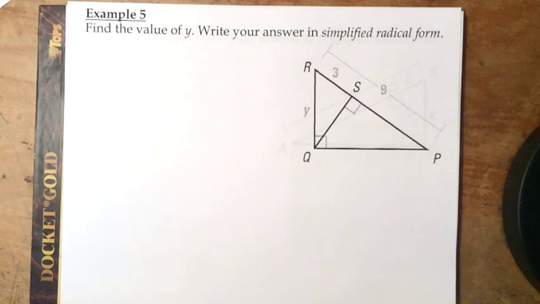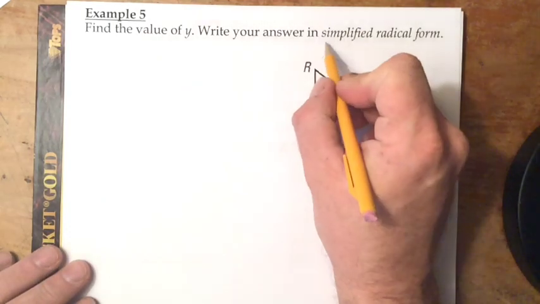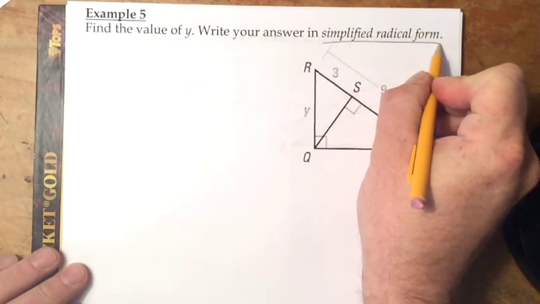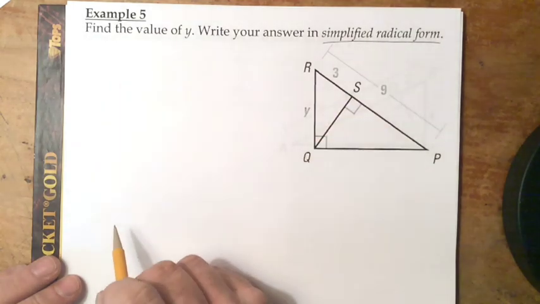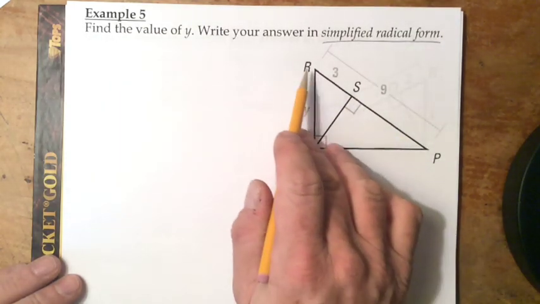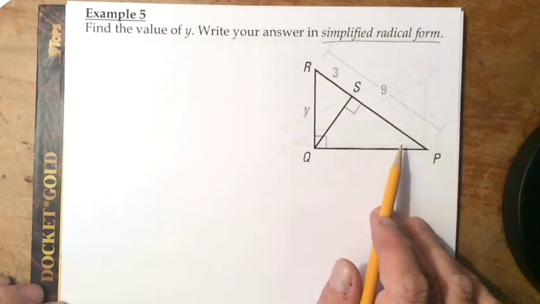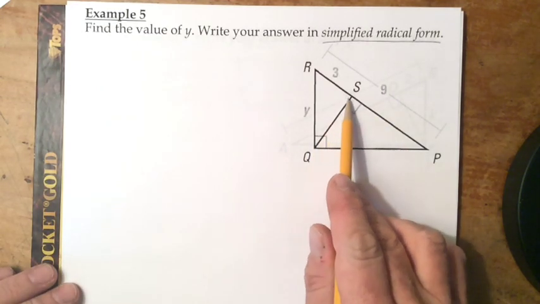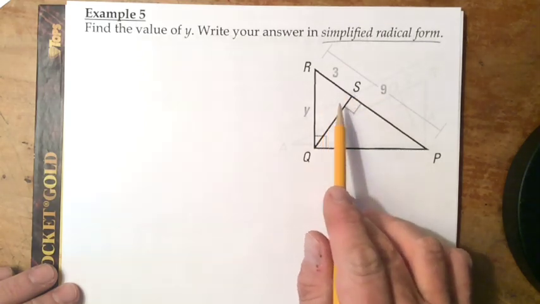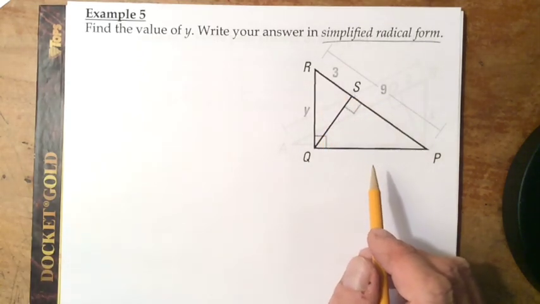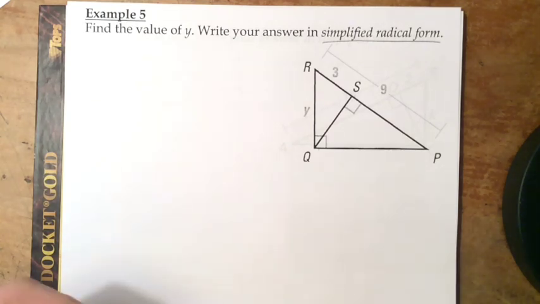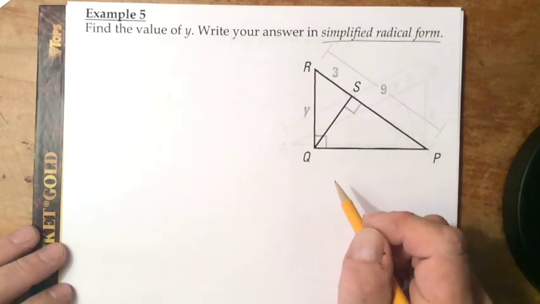Example 5. Find the value of y. Write your answer in simplified radical form. So that means if we get a square root, we're going to simplify the square root. We're not going to approximate it. So here we have what looks a lot like the previous example. We've got a right triangle with an altitude drawn from its right angle, creating two other similar right triangles. And it can be very helpful if we can look at those triangles and how they correspond to each other.